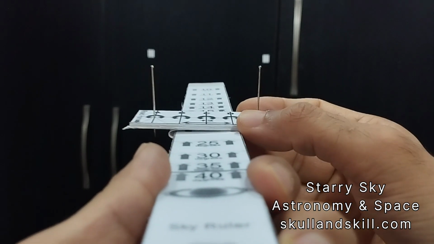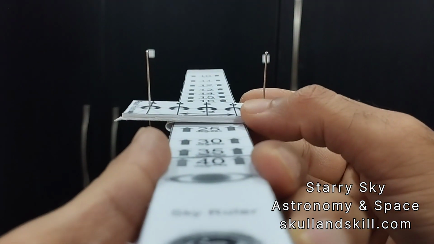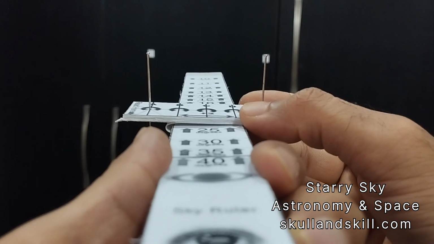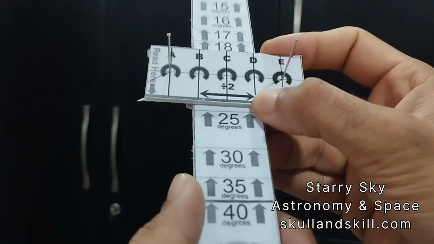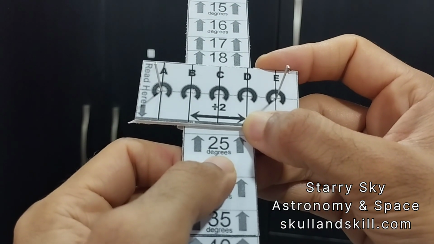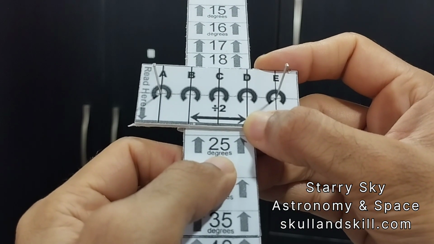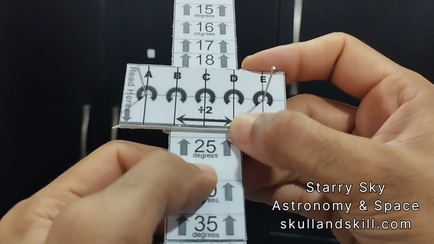So right now, this is the position where the pins at A and E are matching these two stars. This is the angular distance right over here on the scale. Here, you can read it, nearly 25 degrees is the angular distance between the two stars. This is the angle between those two stars.